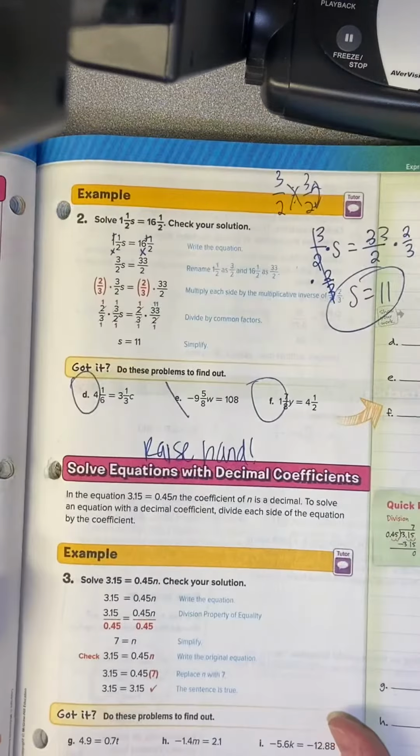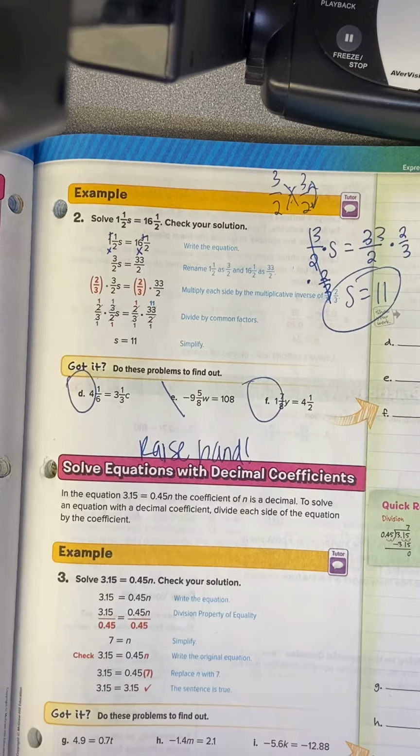So let's look at decimal coefficients today. And I believe this is something you have done in the past, and so hopefully should be a little bit of a review. If it's not, please raise your hand and ask for some help, and we'll make sure that you are caught up so you can complete this lesson.